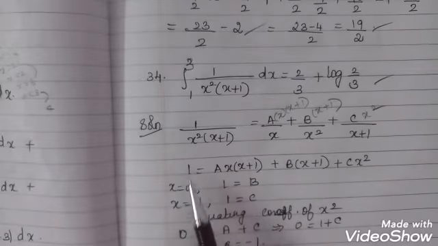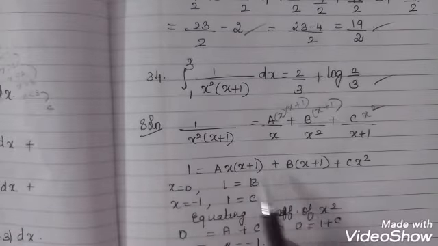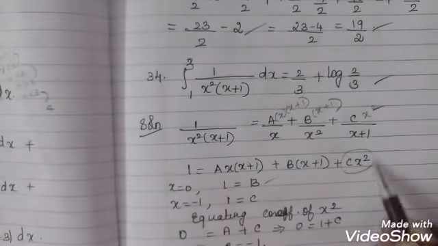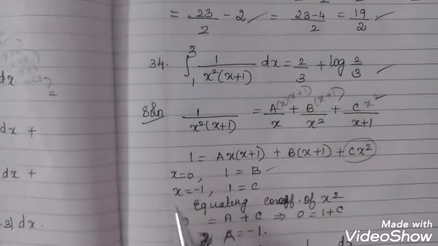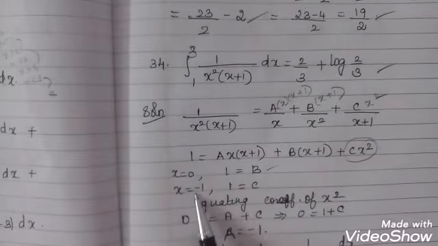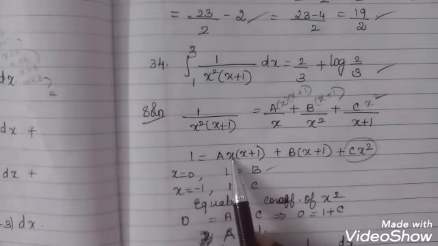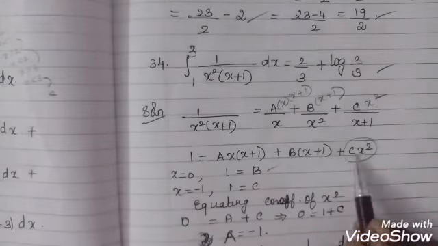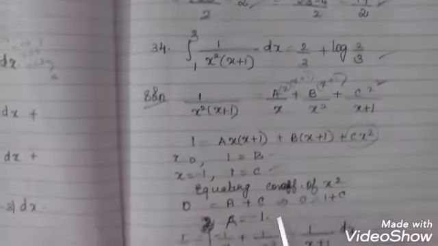X is equal to 0. You will get 1 is equal to, this becomes 0. So you will have b into 0 plus 1 is nothing but b. This also becomes 0. So b is equal to 1. Next is x is equal to minus 1. What will I get? This becomes 0. Here also it will become 0. Plus c into minus 1 the whole square is nothing but c equal to 1.